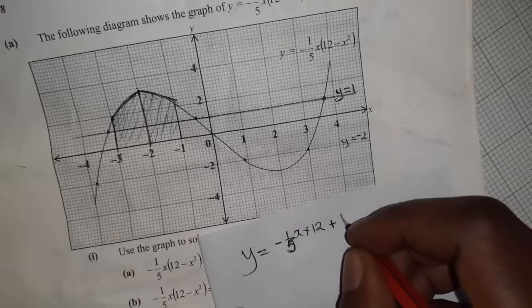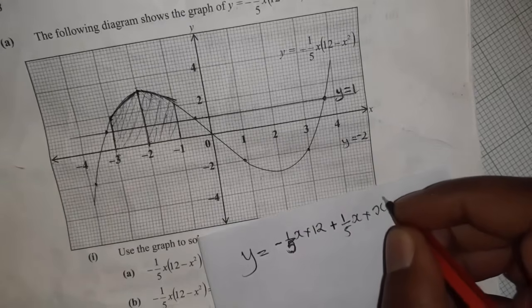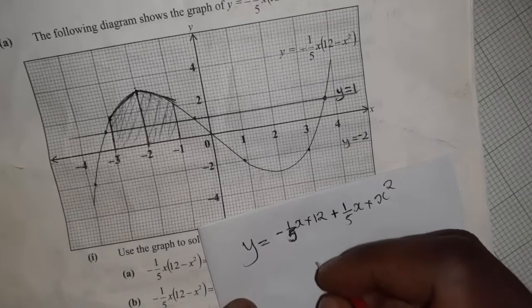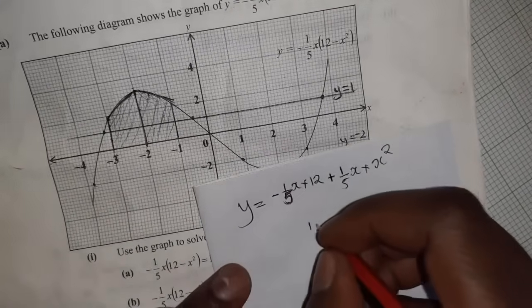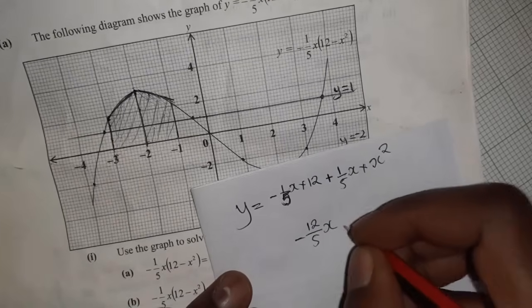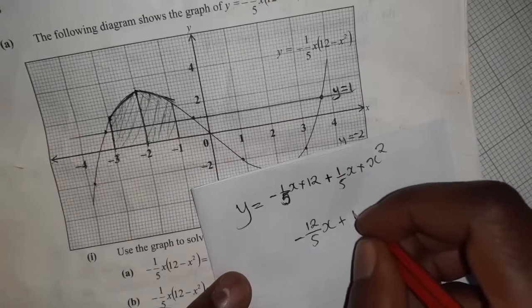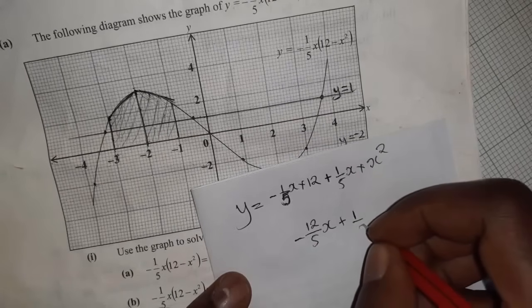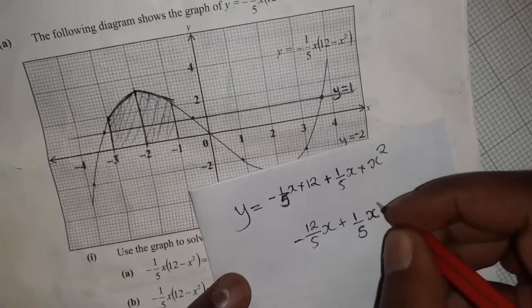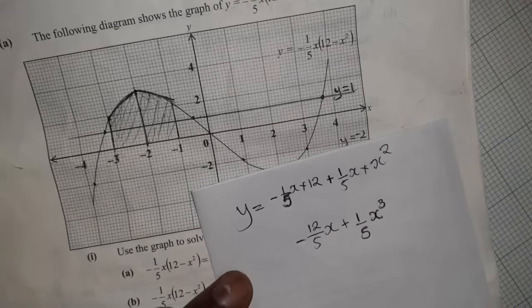Then we have 1 over 5x multiplied by x squared. So this is going to give us something like negative 12 over 5x, plus 1 over 5 x cubed. Okay, that's what we're going to get.